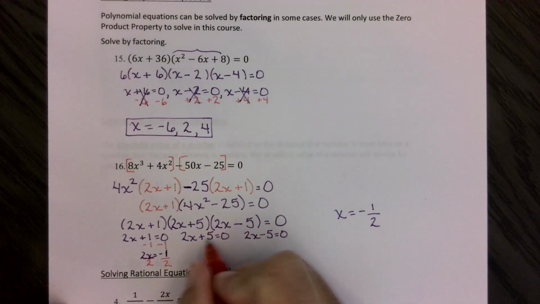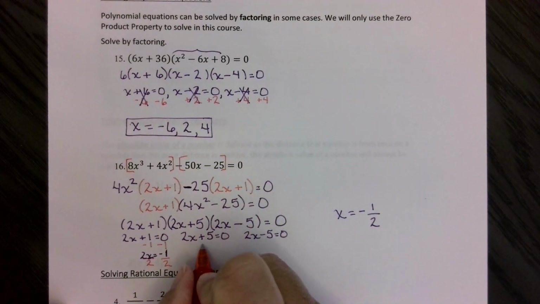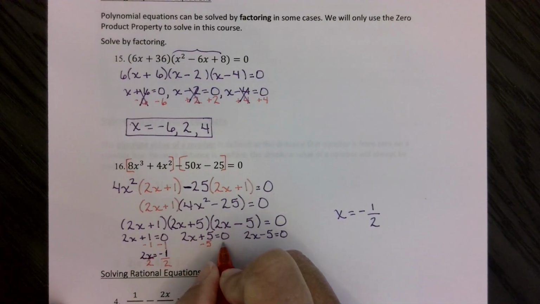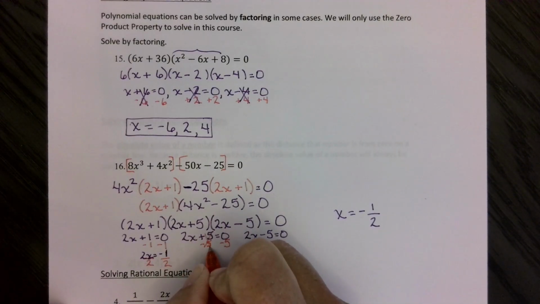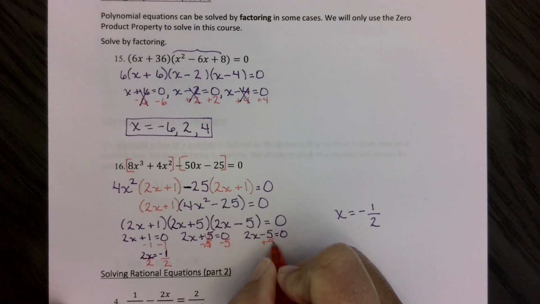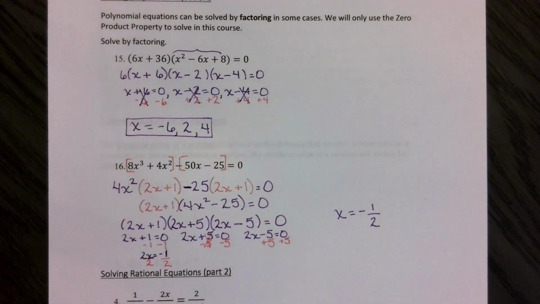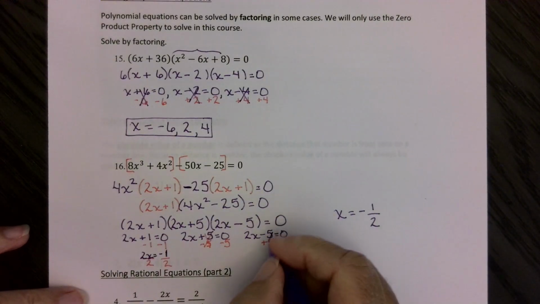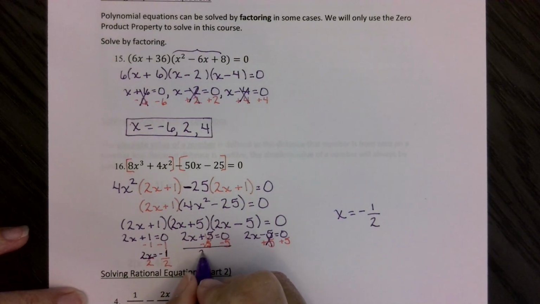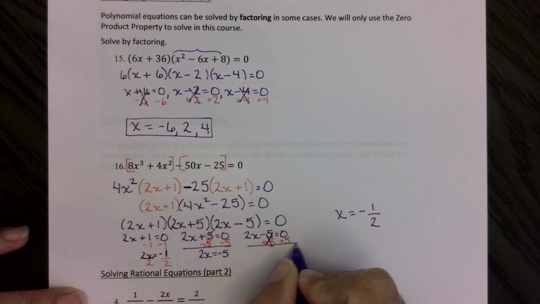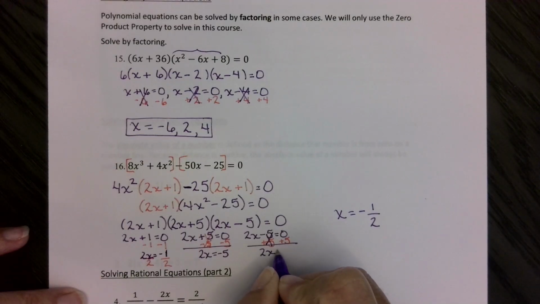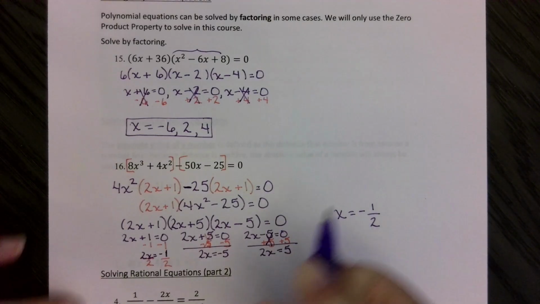Right here, I'm going to do these at the same time so I don't have to switch my pens out as much. I'm going to subtract 5 here. Here, I'm going to add 5. I get 2x equals negative 5 here, and over here, I get 2x equals positive 5.